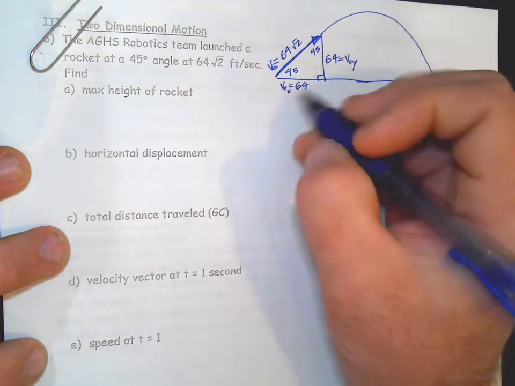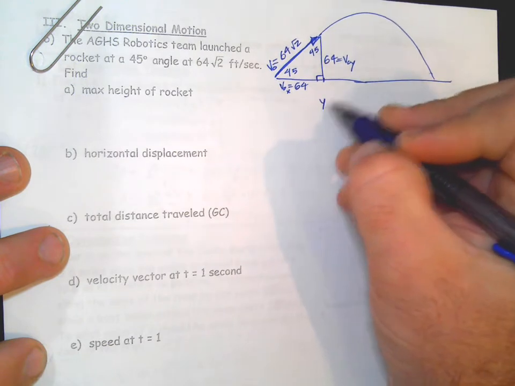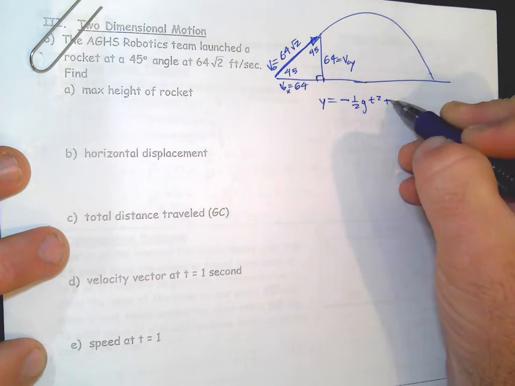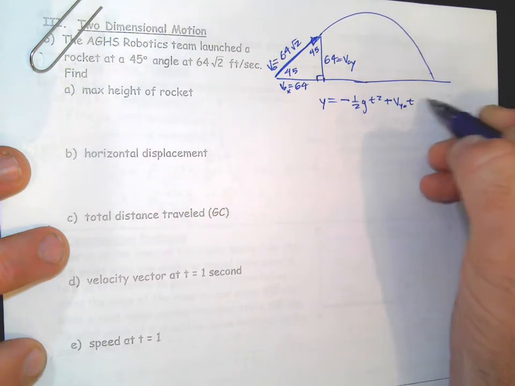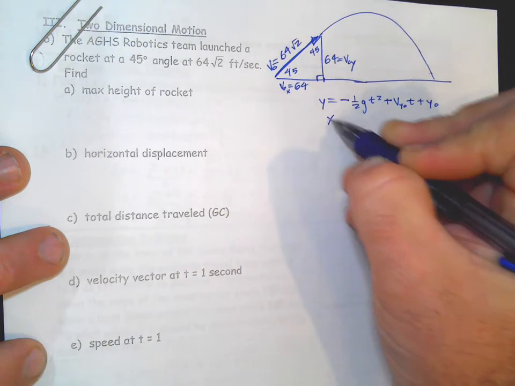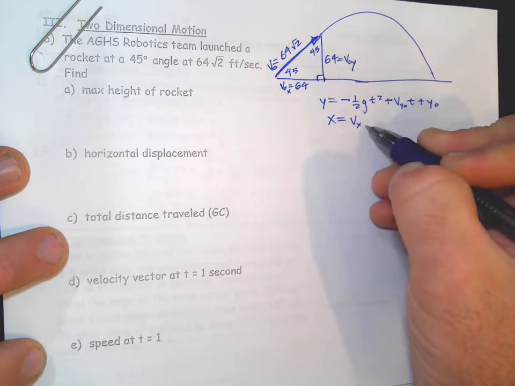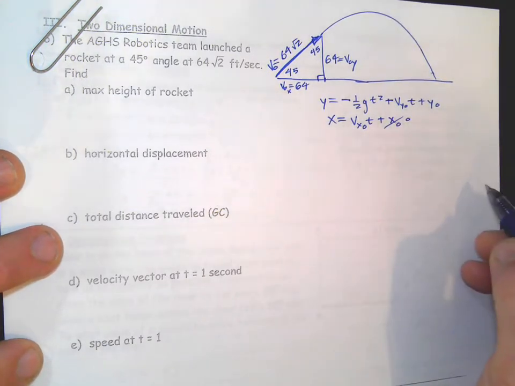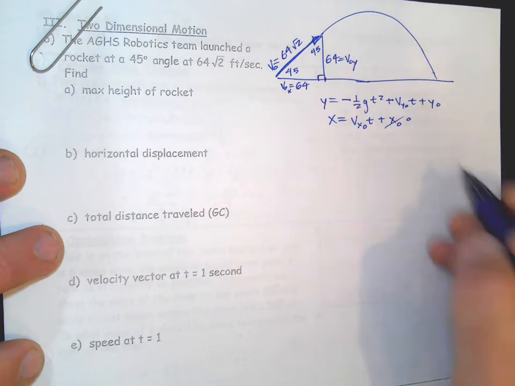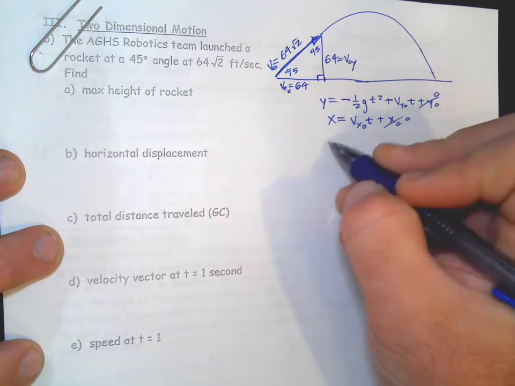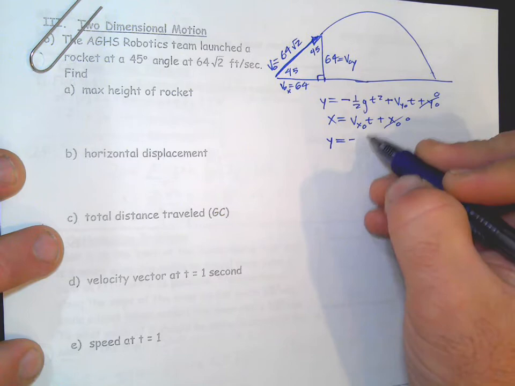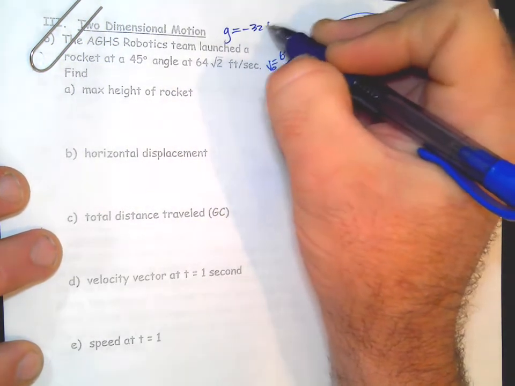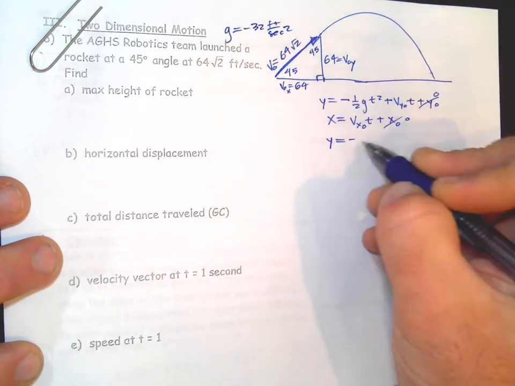Now, this is on Earth, so the equation generally is y equals negative 1/2 gt squared plus vy naught t plus y naught. And x is going to be just vx naught t plus x naught, which we're probably just going to say is 0. If they launch this from the ground, then that's going to be 0. And so our equation is going to be y equals, now g on Earth is negative 32 feet per second squared. And so that's why we get negative 16 t squared.